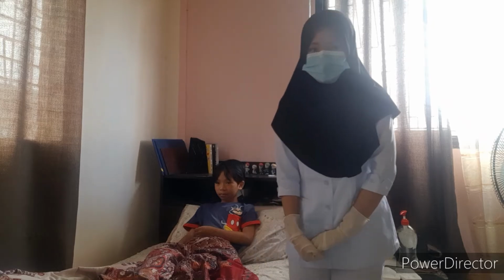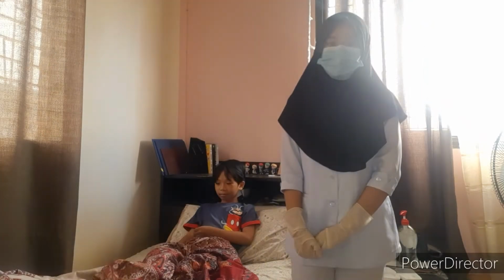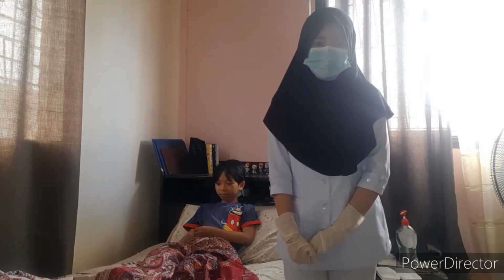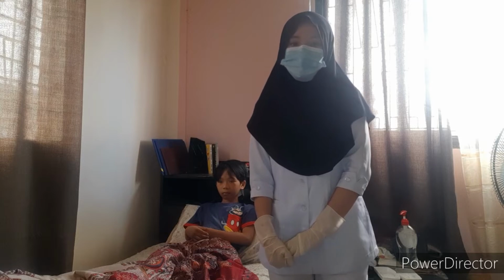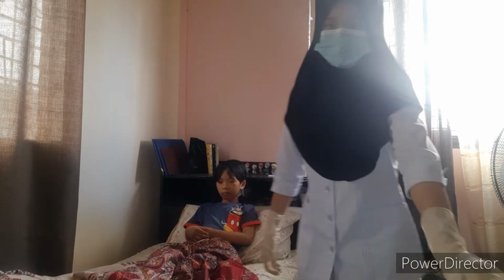So the next one is we have to remove the client's arm and shoulder from one sleeve of the gown or clothes, avoiding exposing the chest. So this is to expose the axilla for correct thermometer placement.